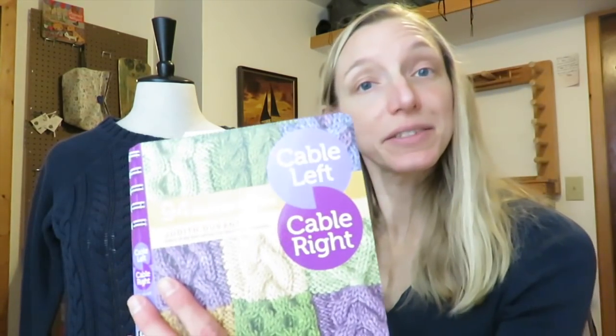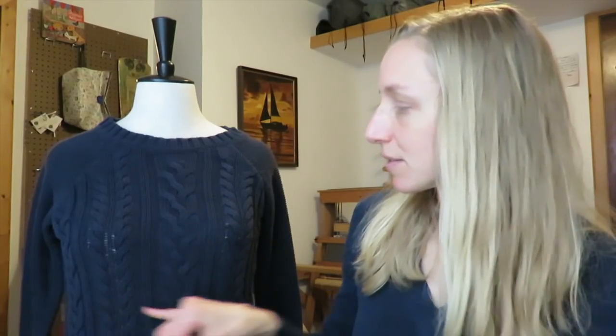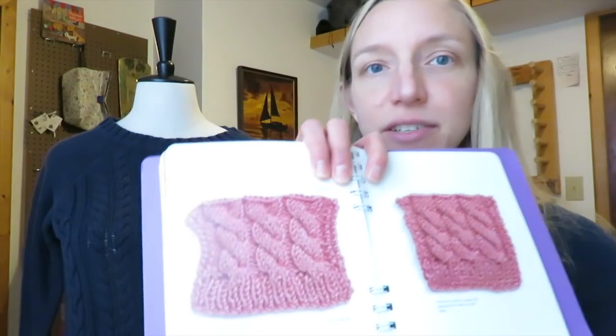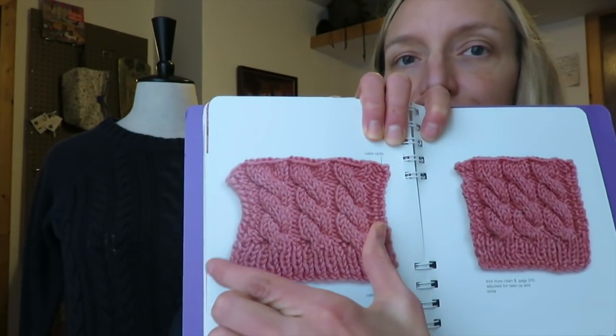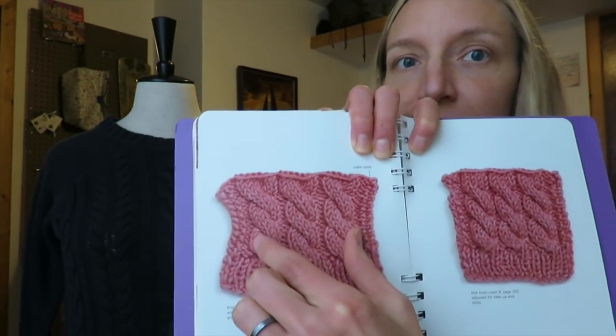Okay, so cables are a special consideration because of what I call squinch and splay. Now splay is a more common term that you'll probably hear associated with cables. I'll show you this particular swatch from Cable Left, Cable Right, which I've been using as a way to kind of classify my cables, like a field guide to cables. She talks about take up and splay. I call it squinch and splay. And you can probably see in this swatch here, cables cinch in your fabric, right?